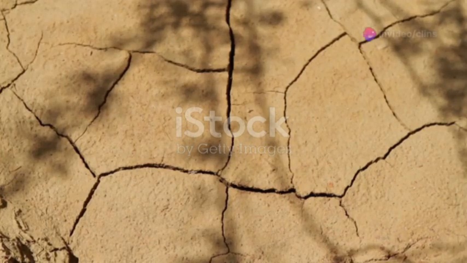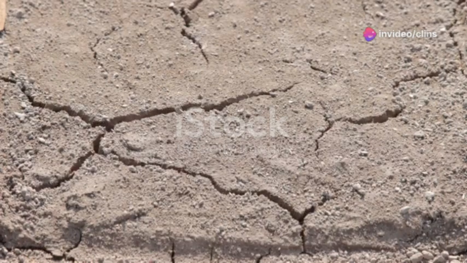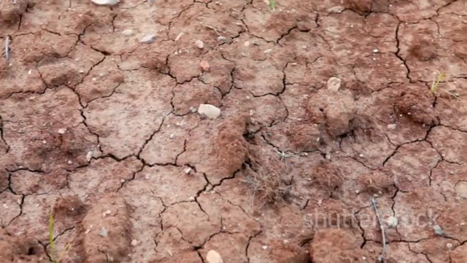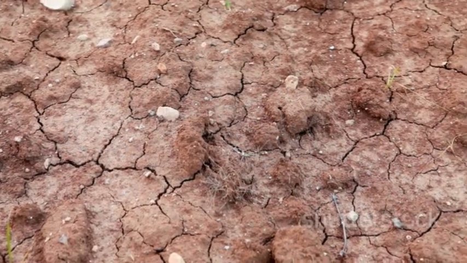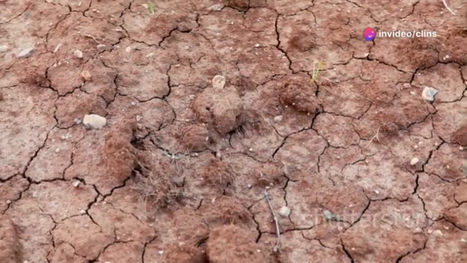Soil erosion overview. Soil erosion is the process by which the top layer of soil is removed by natural forces such as water, wind, and human activities. It can lead to loss of fertile land, reduced agricultural productivity, and environmental degradation.